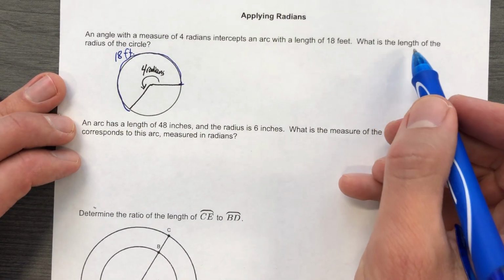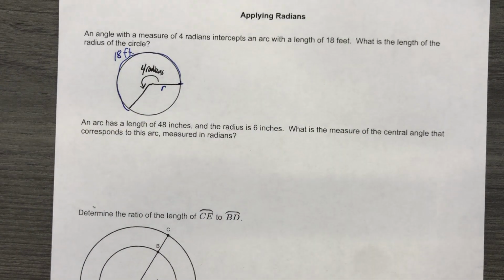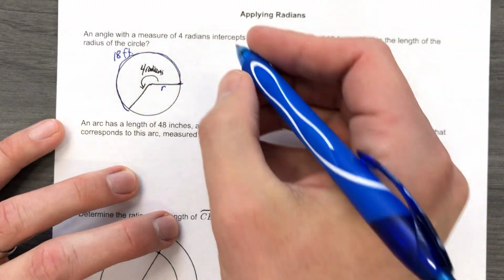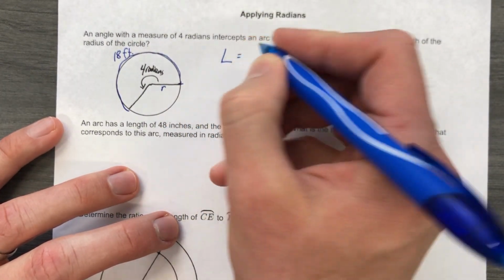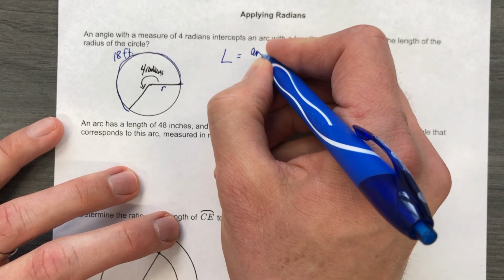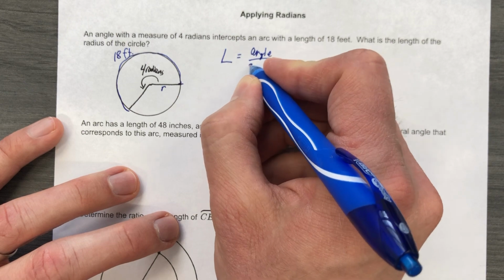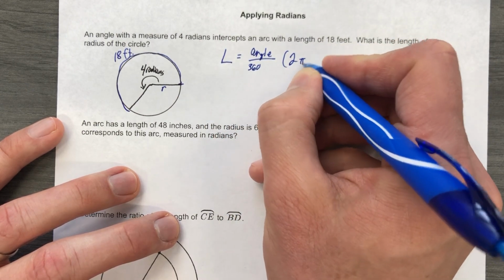And I want to know the length of the radius of the circle. We'll call it r. And we're going to find out what that is. And we're going to use a formula that we have seen before, but we're going to apply it in a different way. So I used to write that the length of an arc, and I'll just use L, would be the measurement of the angle over 360 degrees. And I'm going to multiply by the circumference of the circle.